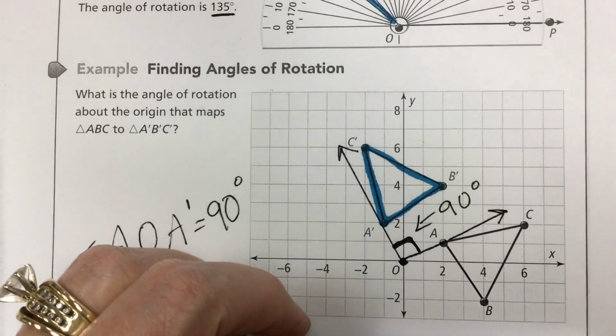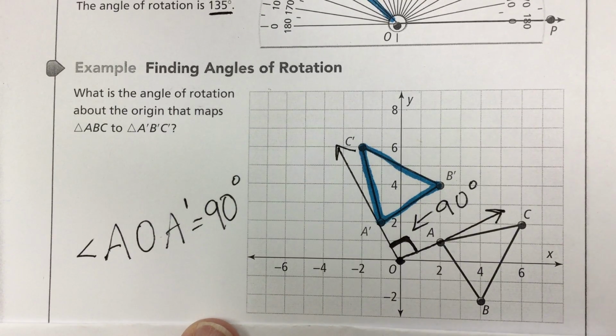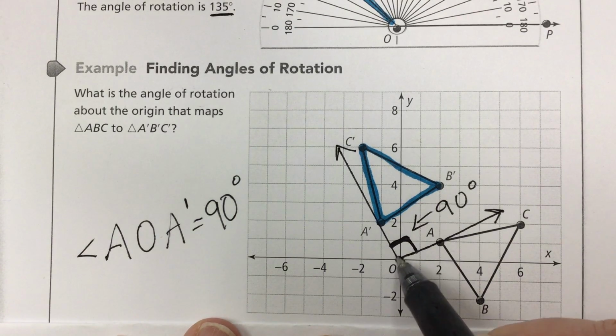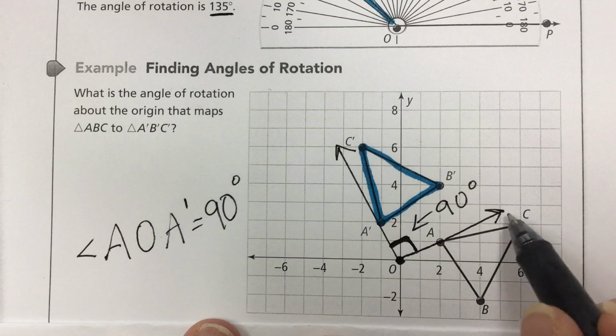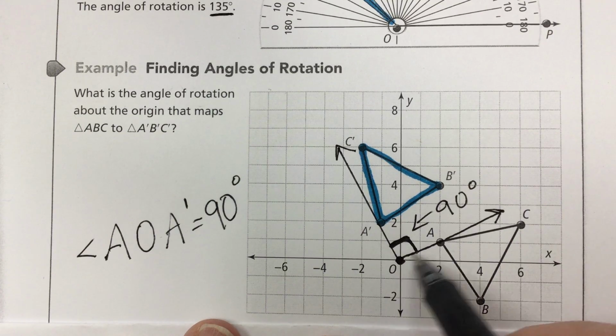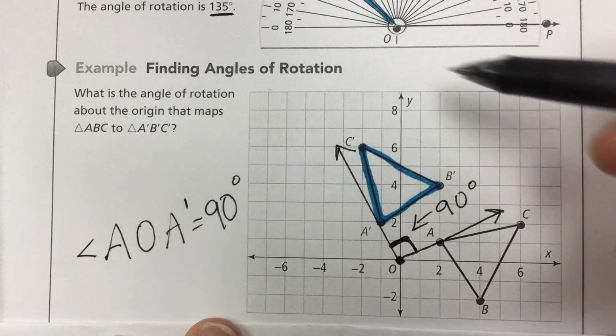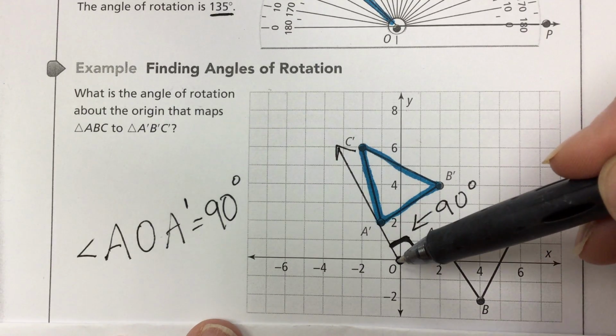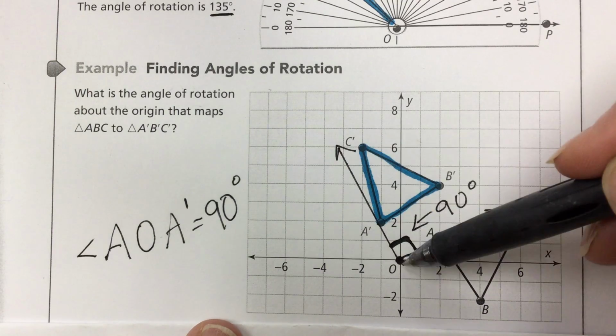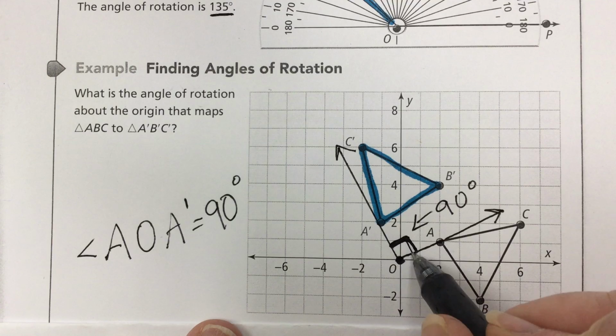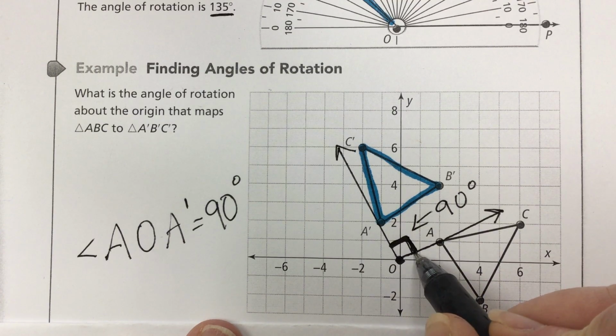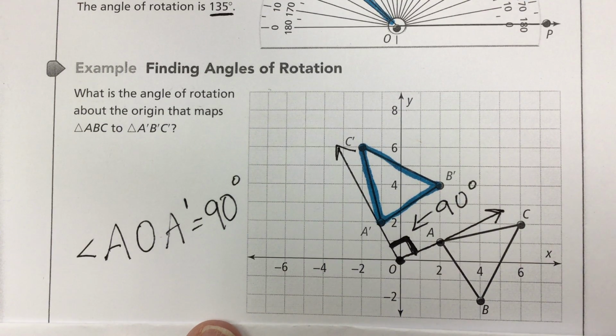So going back to my construction, I had to create a ray that passes through the origin and A. I had to create another ray that passes through the origin and A prime. Then I had to measure this angle to determine the angle of rotation. And my answer was 90 degrees.